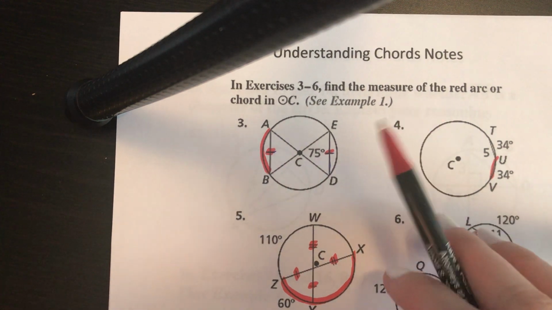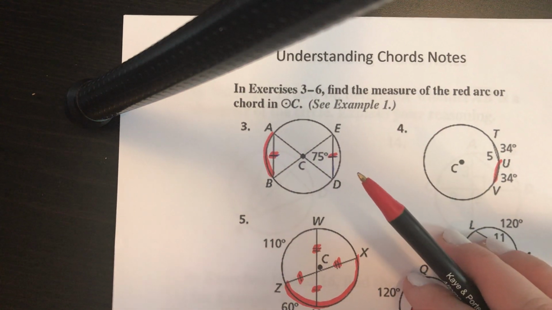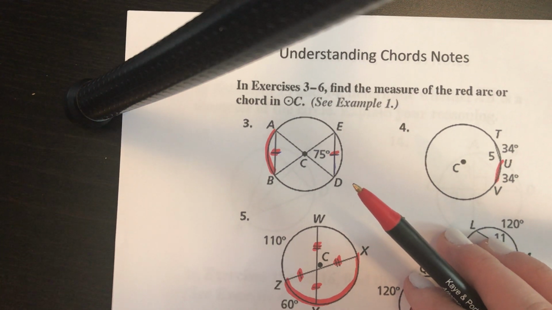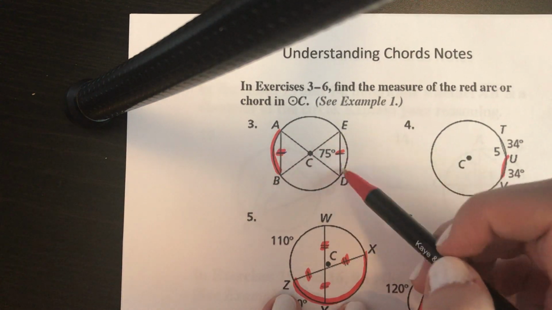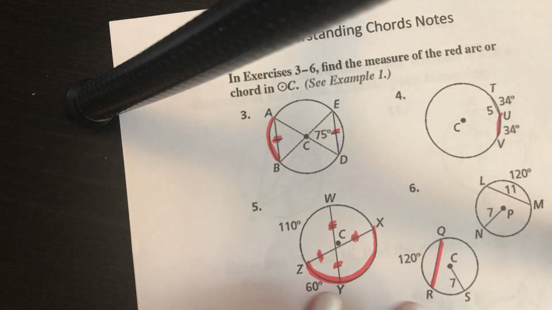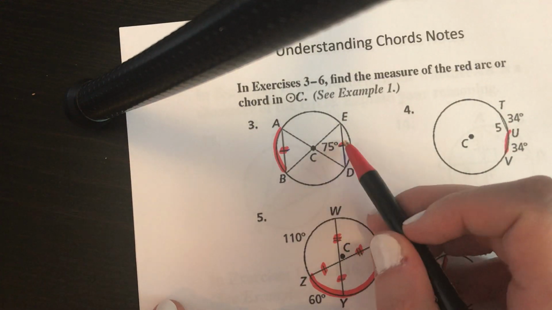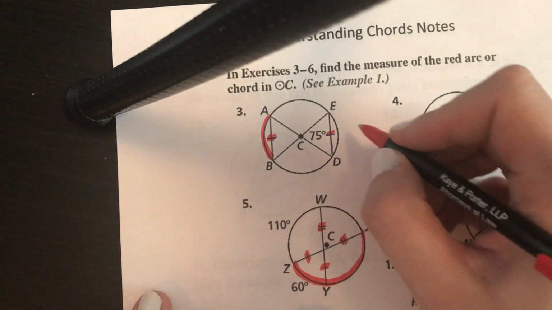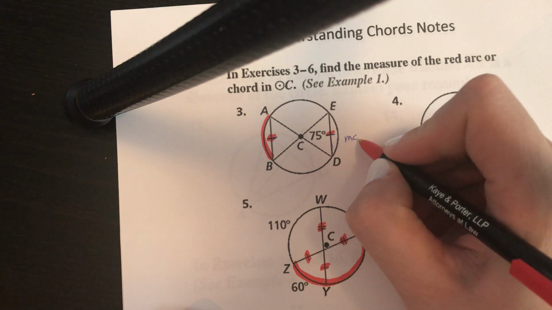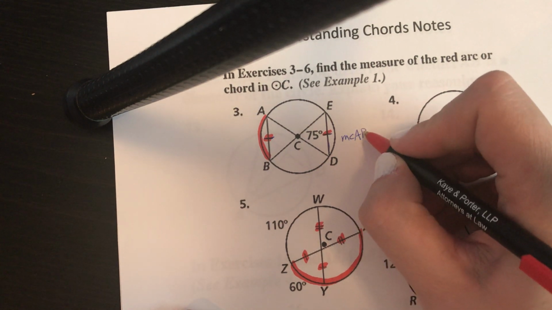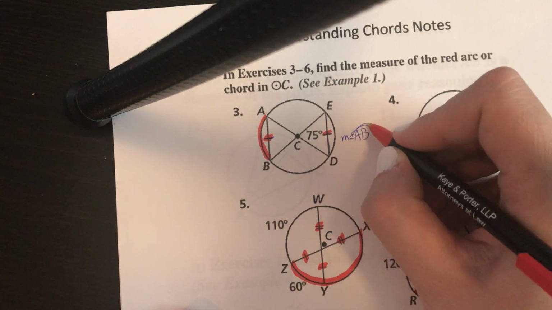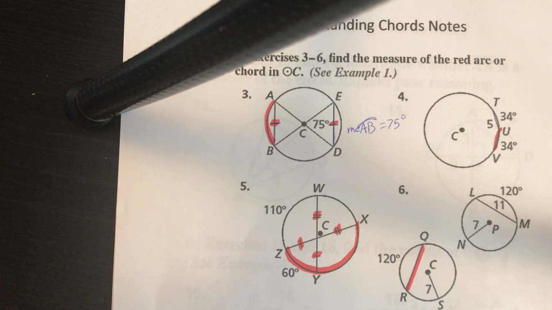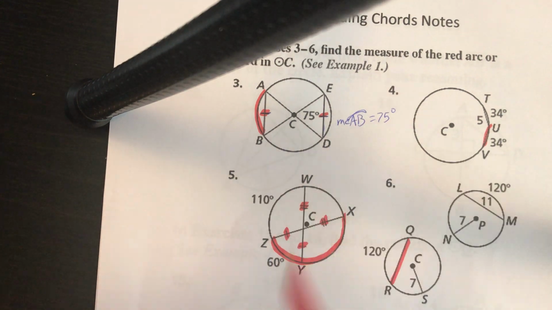You're just using the first theorem that we talked about, which was our congruent corresponding chords theorem. So basically saying, okay, if these two lines are congruent, guess what? Their arcs are congruent. So basically it's telling me this arc is 75 degrees. So I know the measure of arc AB is 75 degrees. That's it. Sorry, I didn't mean to put the little angle symbol. I meant to put the arc. Okay.